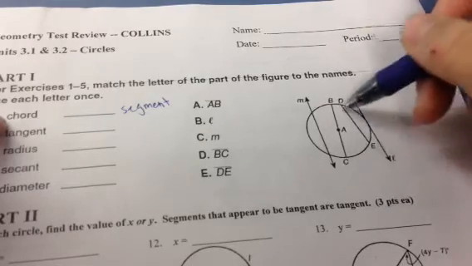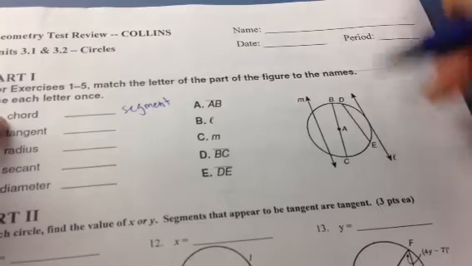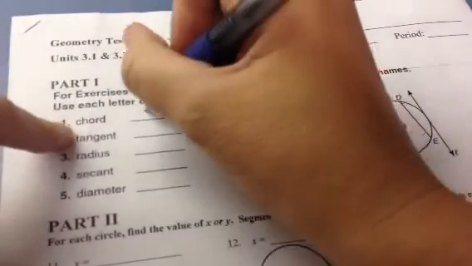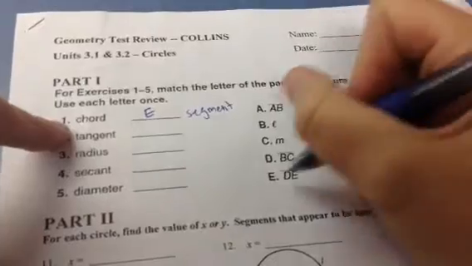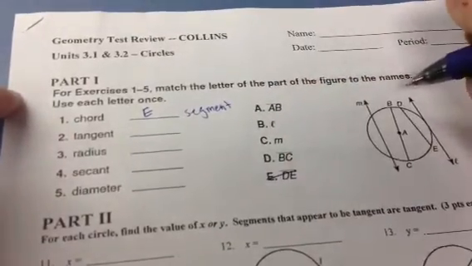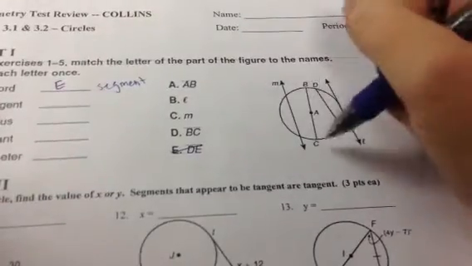So both BC and DE are chords. The best answer here is going to be DE. So we pick choice E here. And the reason for that is that you were also asked in question 5 to find a diameter. And BC is the diameter. And it's the only one from this list that's a diameter.